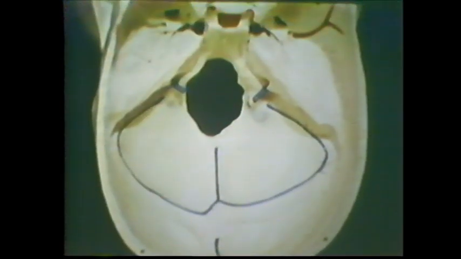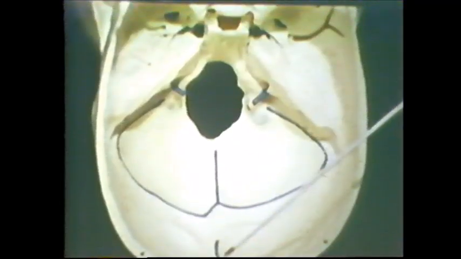Here the transverse groove becomes sigmoid and turns down to run against the base of the petrous bar and turns again to end at the jugular foramen, formed by a notch in the occipital and temporal bones. Passing superiorly from the internal occipital protuberance in the midline is the sagittal groove, which is continued on the internal aspect of the calvarium to the frontal crest anteriorly.